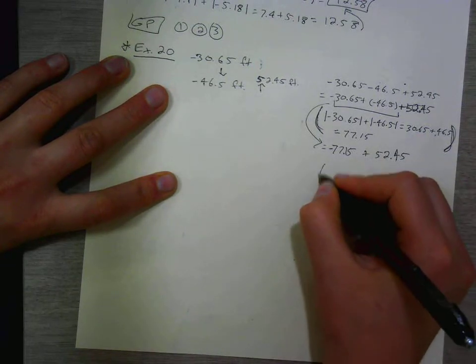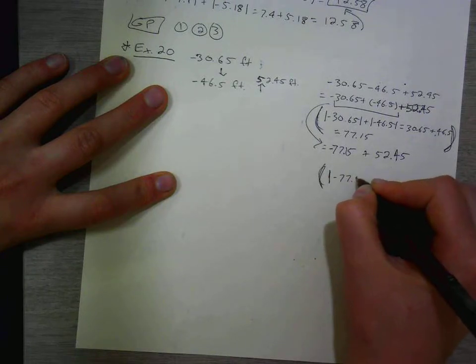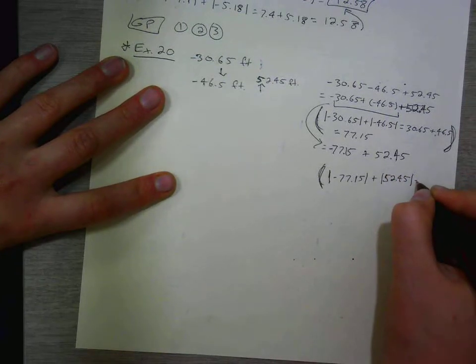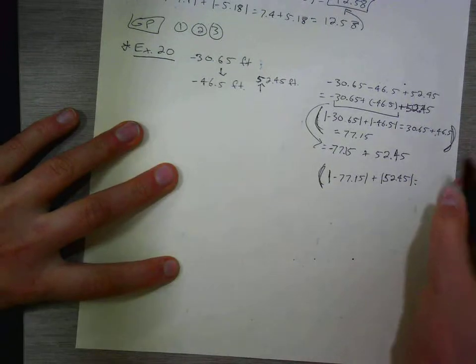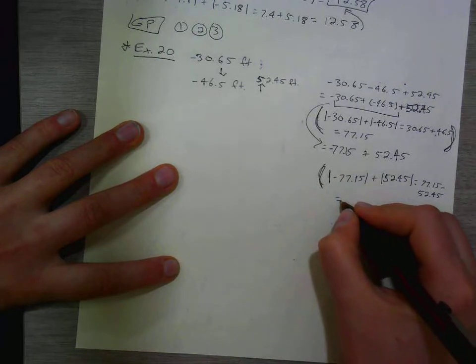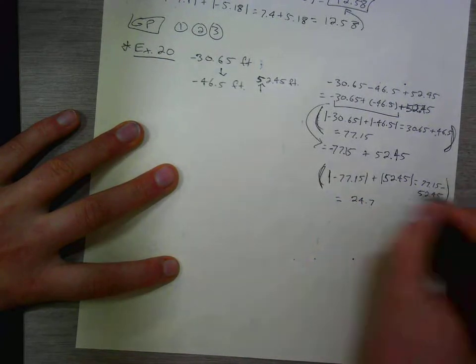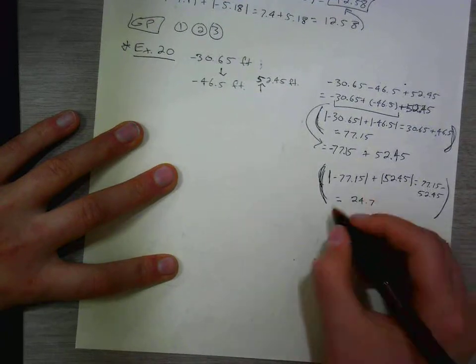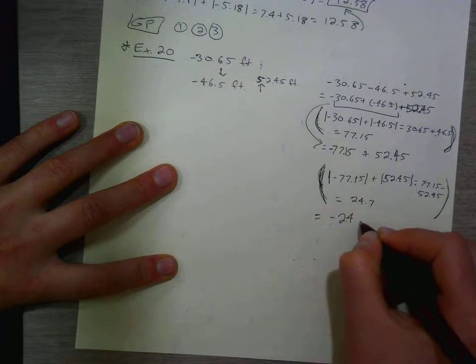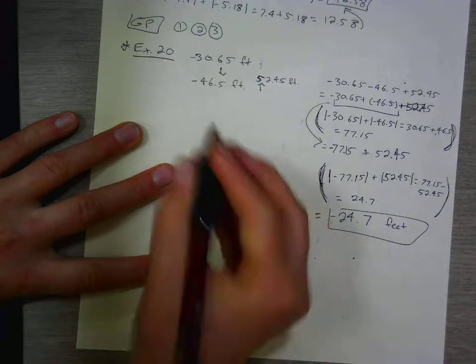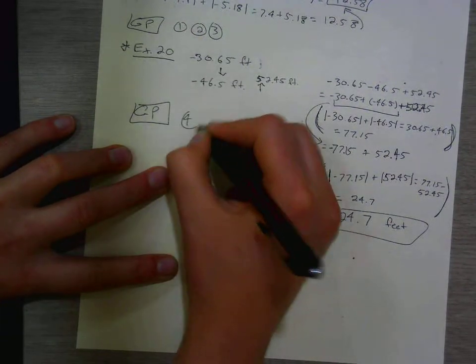Let's do this again in absolute values. Absolute value of negative 77.15 plus absolute value of 52.45 equals, now the signs are opposite, so we're going to do subtraction. So that gives us 77.15 minus 52.45, which gives us 24.7. Okay, notice all these in the parentheses. Now the signs, the larger number is a negative, so this whole thing is going to become a negative. So our answer is going to be negative 24.7 feet. That's how much he went below the surface. The diver went very deep. Go ahead and try guided practice on your own. 4.